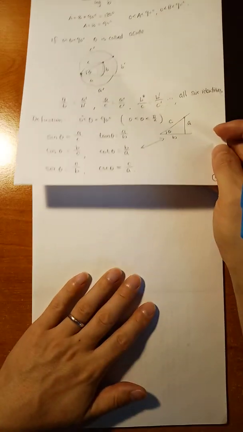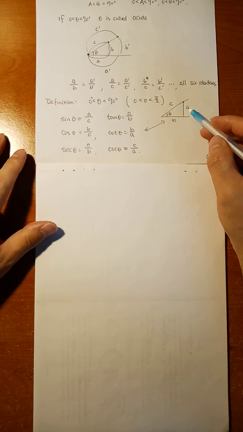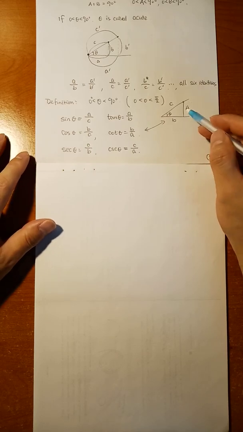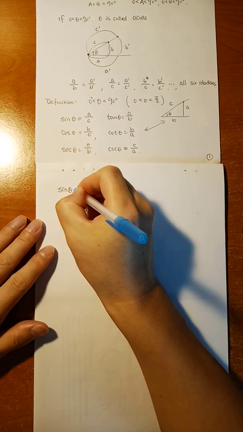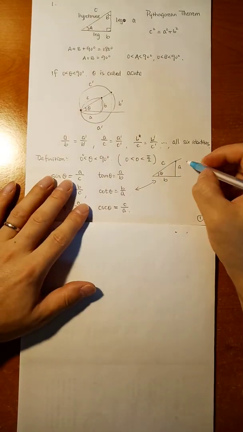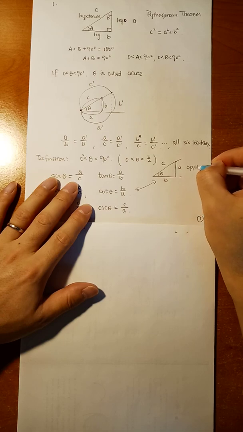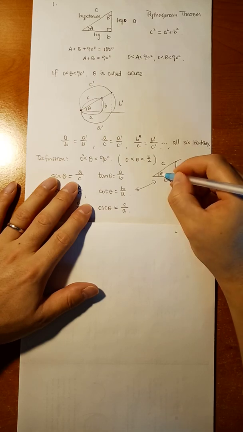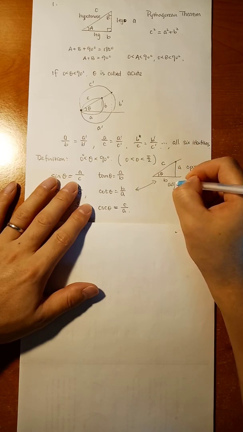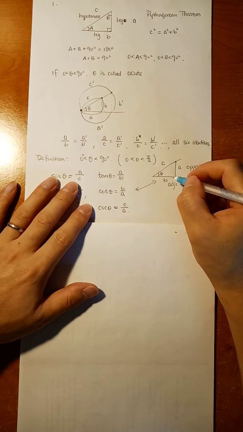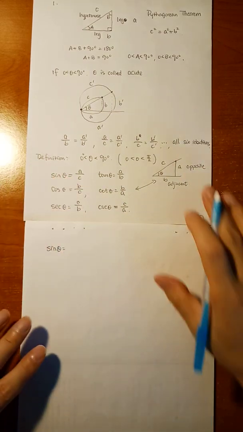So in order to avoid this selection of the letters, what is a sine? When you have this angle, this is called the opposite side of theta. This is the hypotenuse, and this one is the adjacent side. So A is opposite.